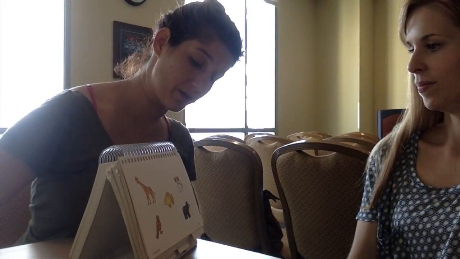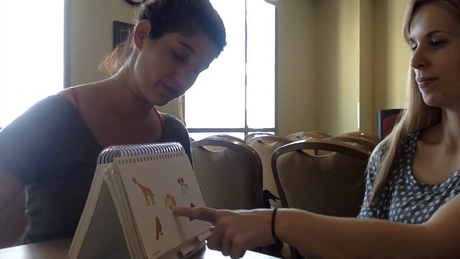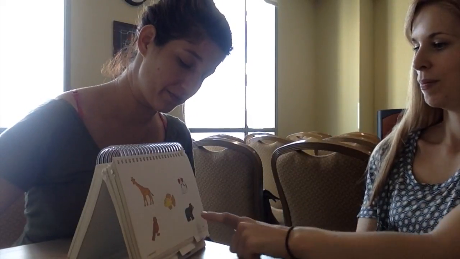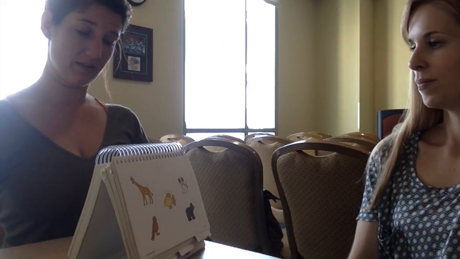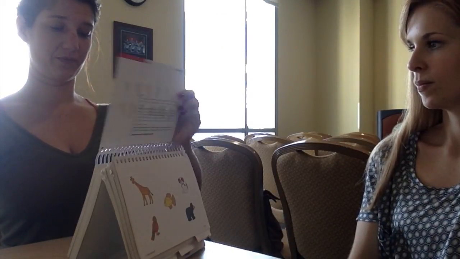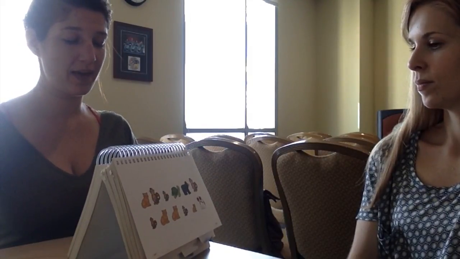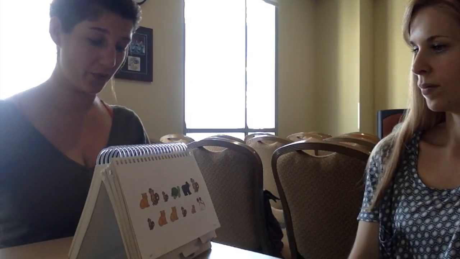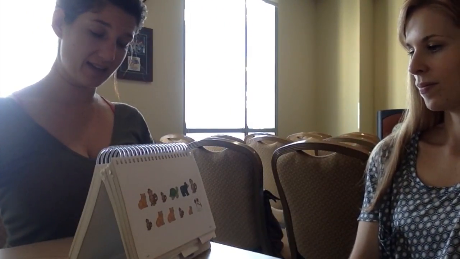Point to the dog. Okay. Point to the fish. Point to the giraffe. Point to the bear. And point to the bird. Very good. Okay, now look at these pictures. There are big animals and small animals. Point to the little cat. Go. Very good. Here's the little cat.